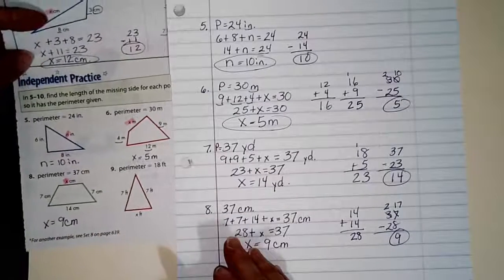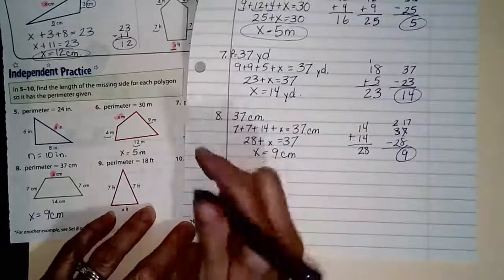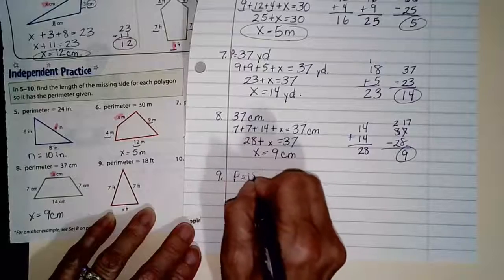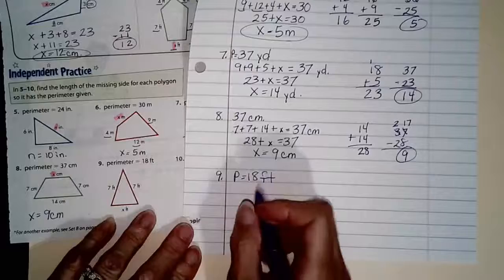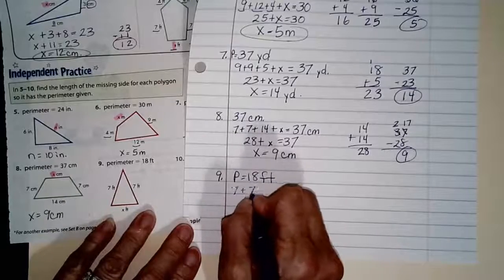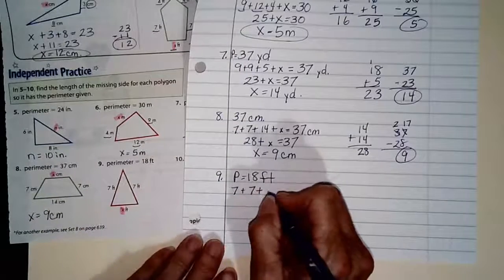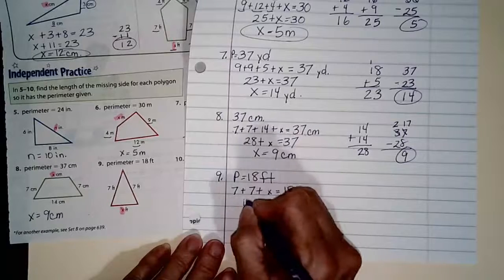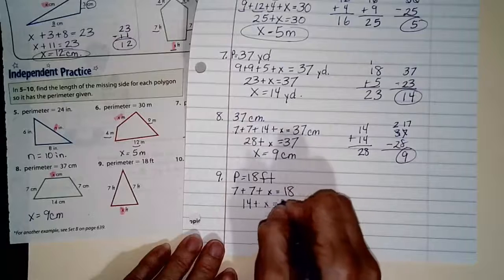Let's take a look at this triangle for number 9. It says the perimeter is equal to 18 feet. And we know that we have two sides that are 7. So 7 plus, and our unknown is x. So 7 plus 7 plus x is equal to my total 18. 7 plus 7 is, that's right, 14 plus x equals 18.